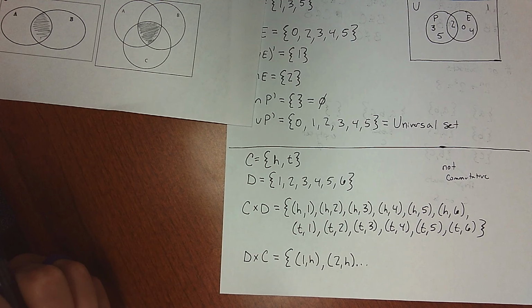All right, so a lot of new vocab today. Please become familiar with it, memorize it, and memorize those symbols.